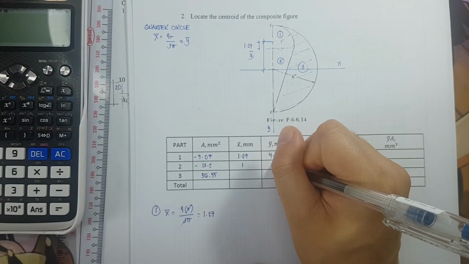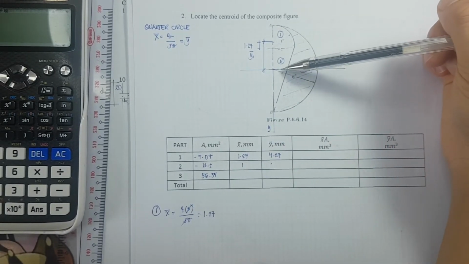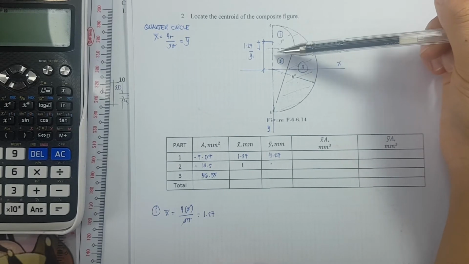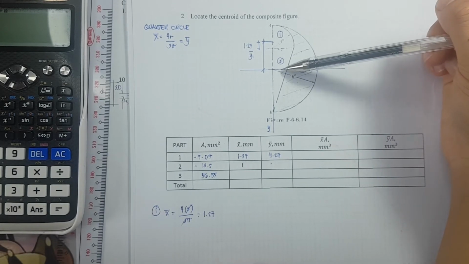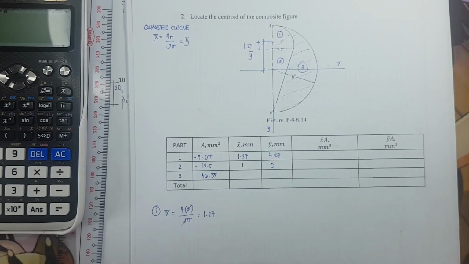The y bar is located at 3, but it is coinciding with our x-axis. Therefore, y bar is equivalent to 0.